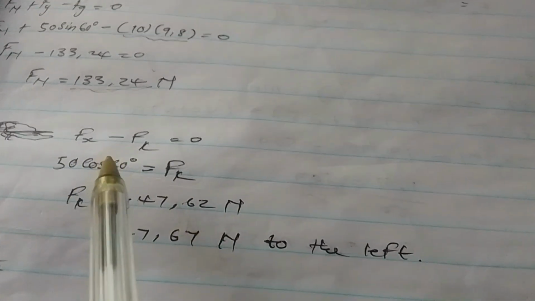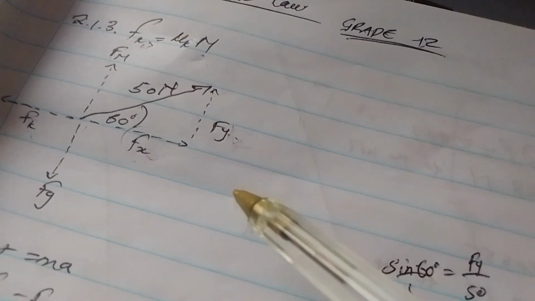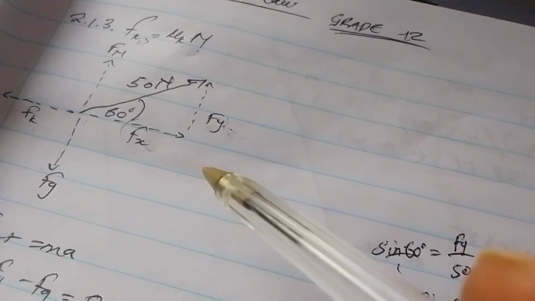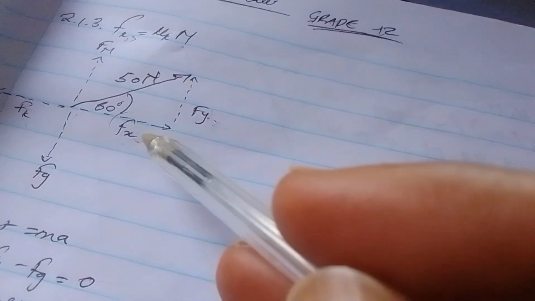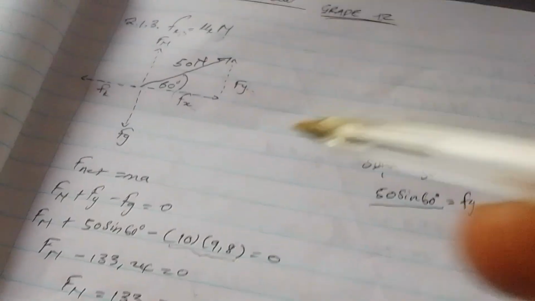We're taking right as positive and left as negative. This force is parallel to the surface. So it's Fx minus Fk. Fk is opposing our motion, so Fx minus Fk is equal to 0.